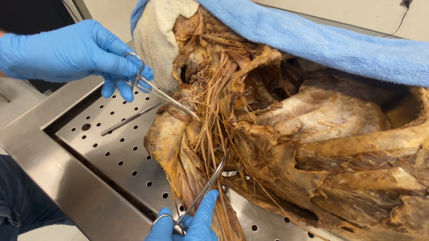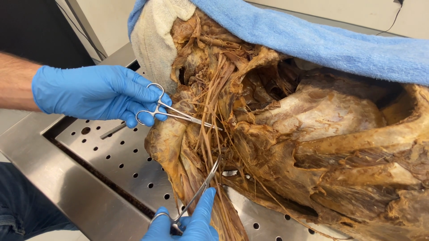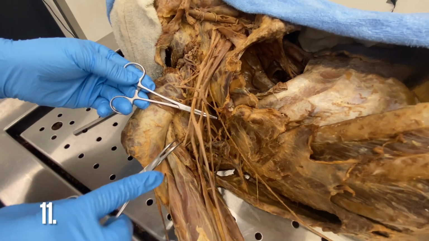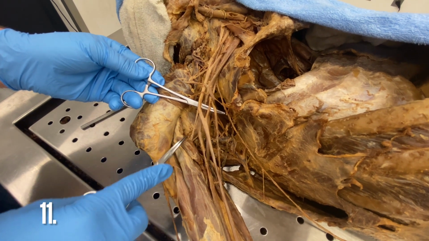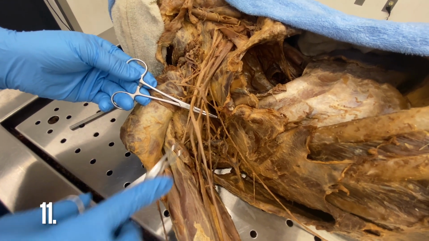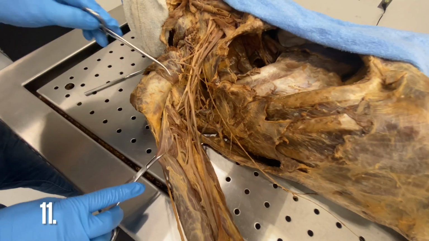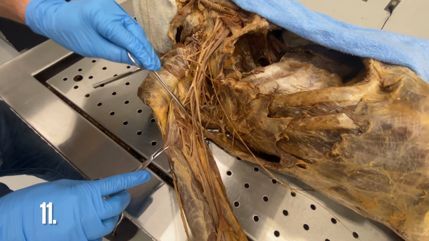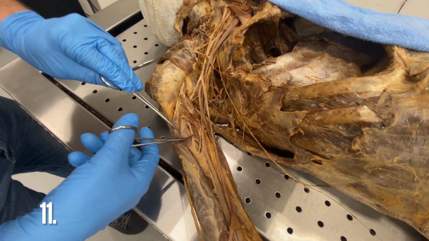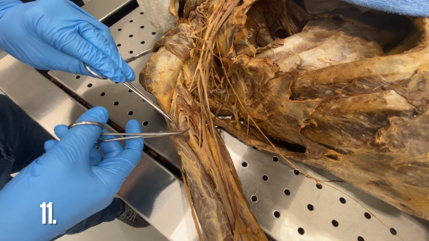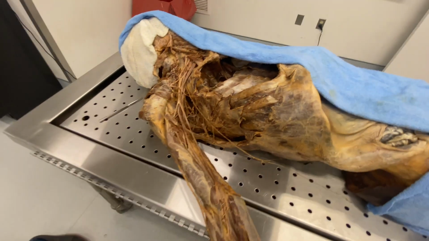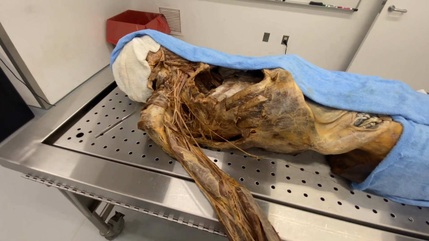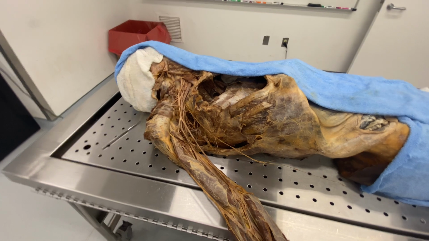Up, down. And of those, we kind of hold it up like that. Of those, I want you to identify this one here, right? The most lateral of those 3 branches. And we can see if we follow it, it comes down, it goes through this muscle here, and then we can see it emerge again right there. All right, so identify that vessel there. That was number 11.